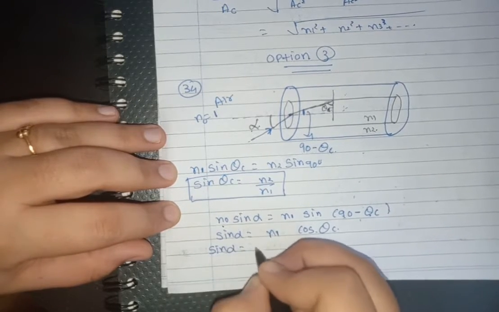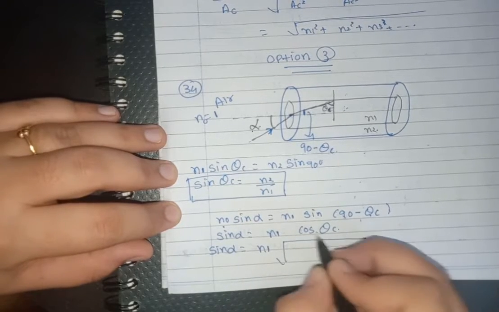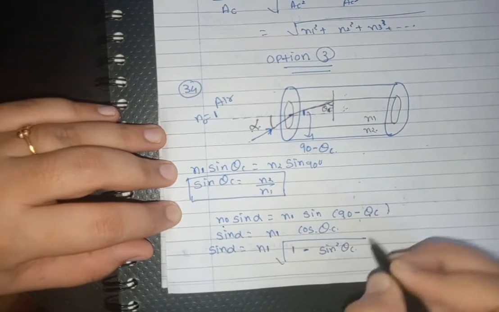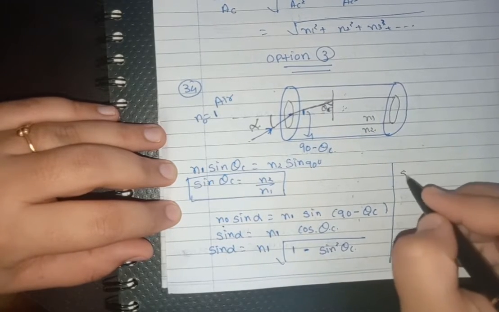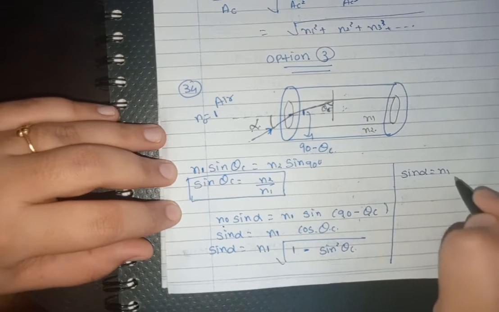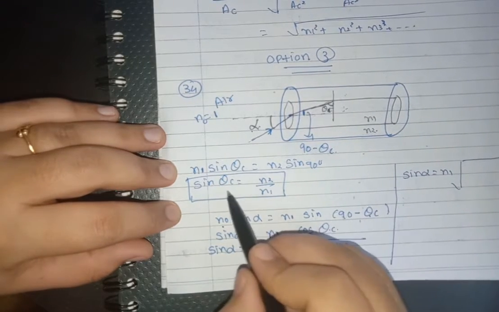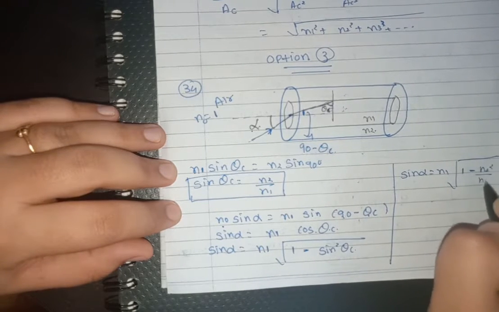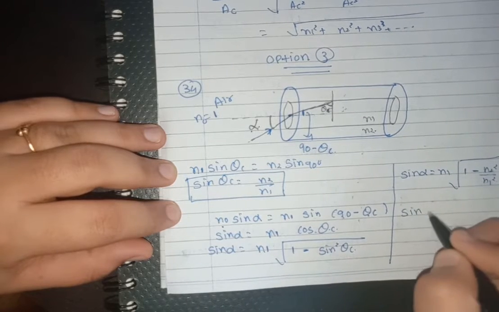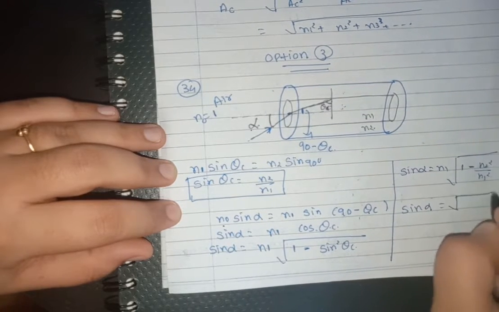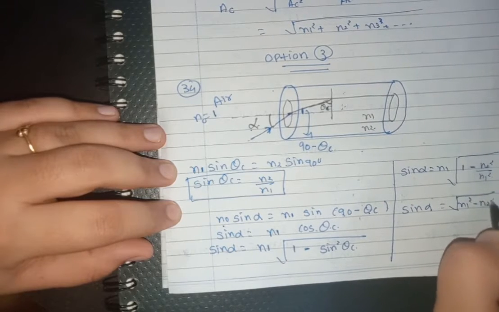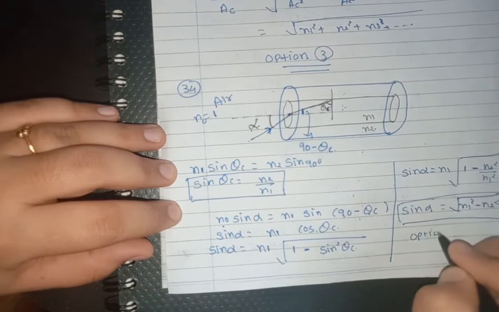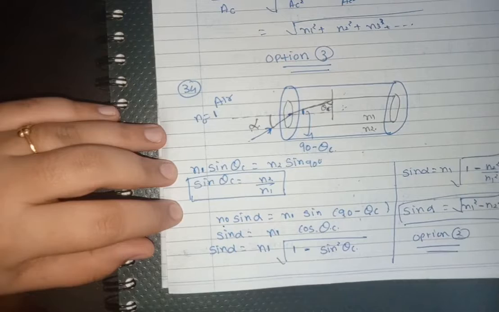So sine alpha is equals to n1 under root cos theta c can be written as 1 minus sine square theta c. So sine alpha is equals to n1 into under root 1 minus n2 square by n1 square, since sine theta c is n2 by n1. Simplify this, we will get sine alpha is equals to under root n1 square minus n2 square. So option 2 is correct option.